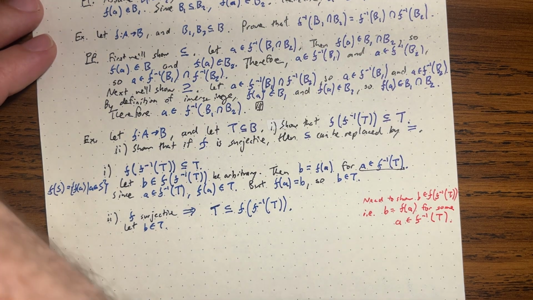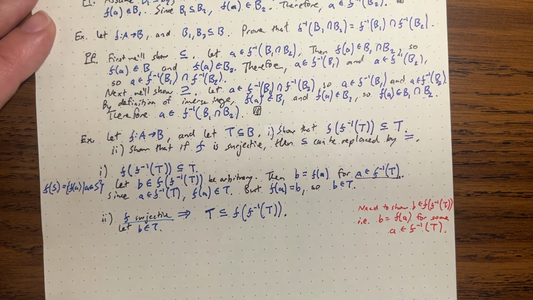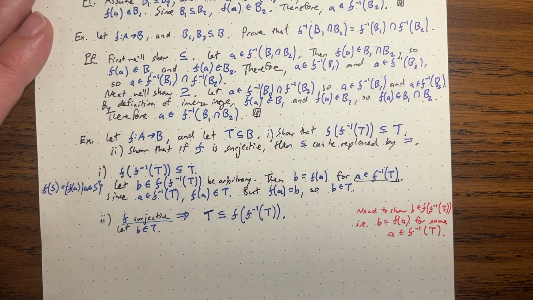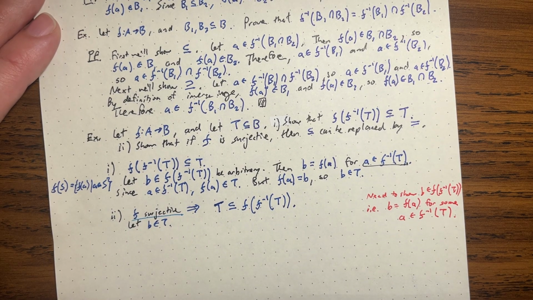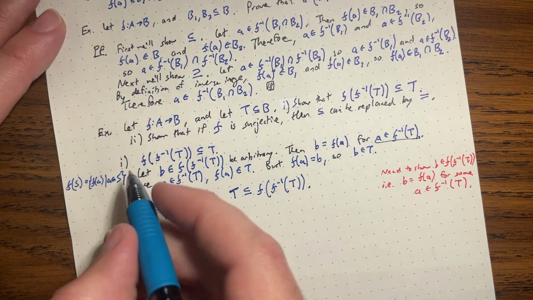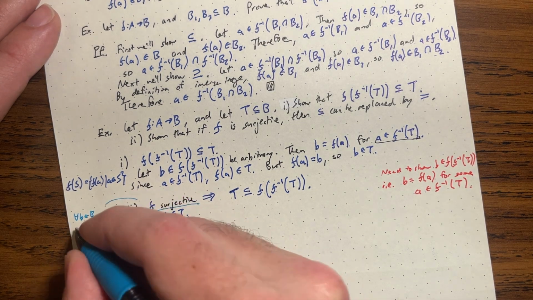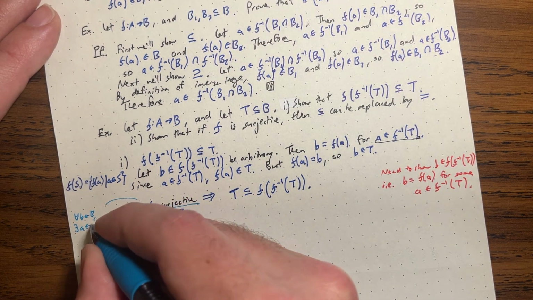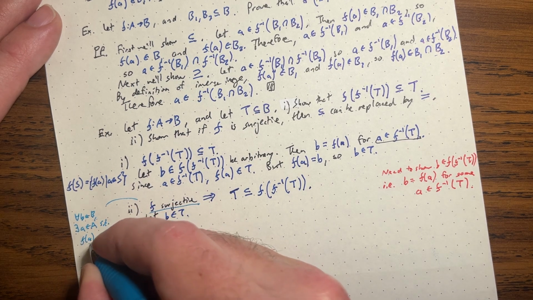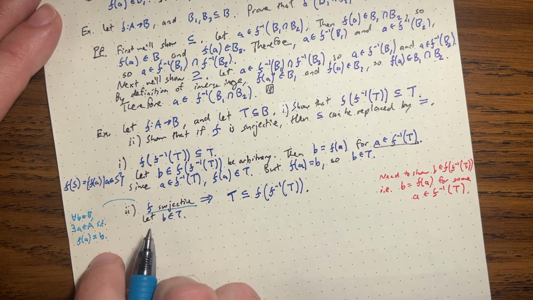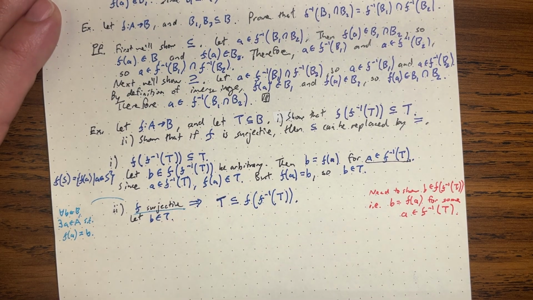But wait, I'm forgetting something. f is surjective. Let's try to leverage that somehow. So what does it mean to be surjective? Let's remind ourselves. It means for every b in B, there exists an a in A such that f of a is b. There's something mapping to everything in B, including this b that we started with. So maybe that's the idea.